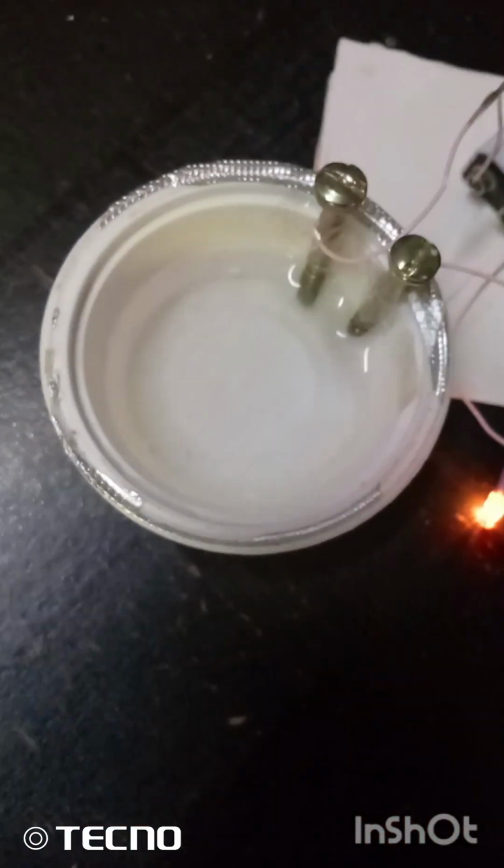The bubble formation here, you can see the formation of bubbles here like this. And even a sound you can also hear. Those are some of the chemical effects of electric current: bubble formation, sound evolution, etc.